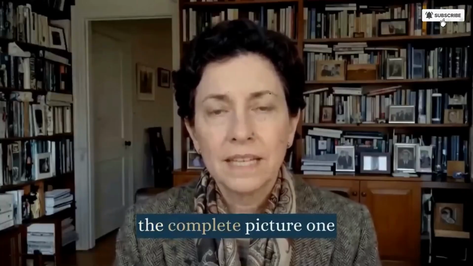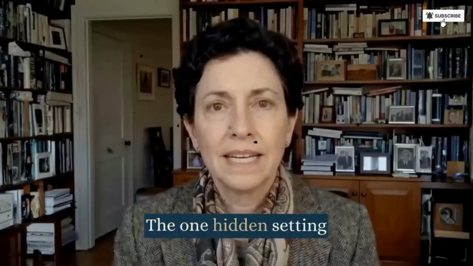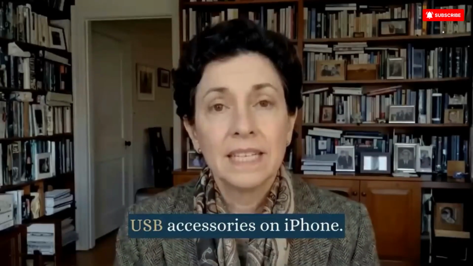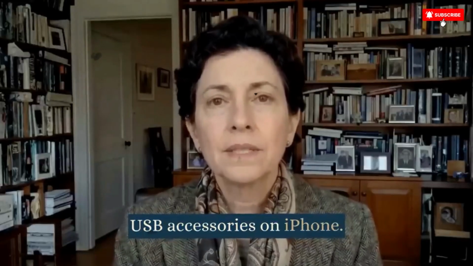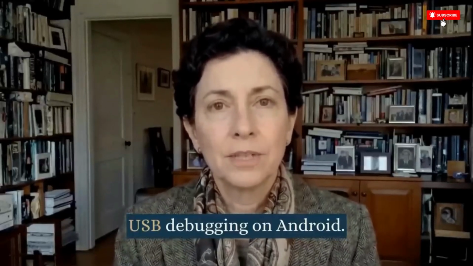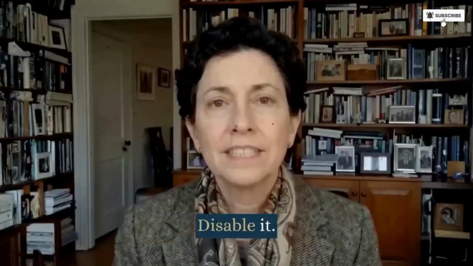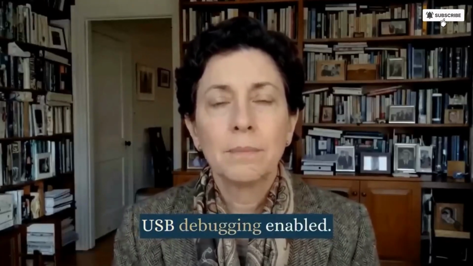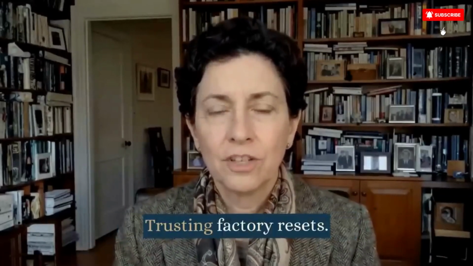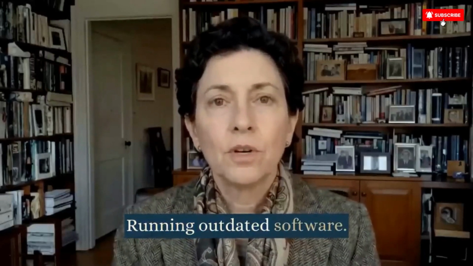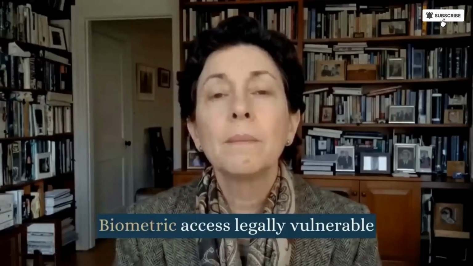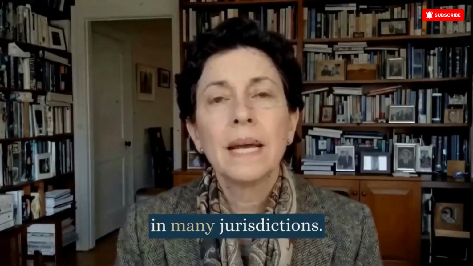Let me give you the complete picture one final time. The one hidden setting that makes your phone vulnerable to law enforcement access: USB accessories on iPhone, turn it off. USB debugging on Android, disable it. The 5 deadly mistakes: biometric security only, USB debugging enabled, leaving your phone unlocked, trusting factory resets, running outdated software. Your legal protections: Riley versus California, warrant required for phone content. Fifth Amendment, passcodes cannot be compelled. Biometric access legally vulnerable in many jurisdictions.